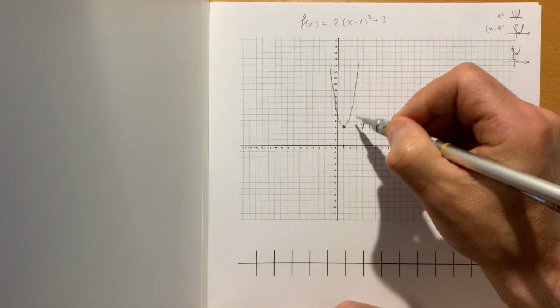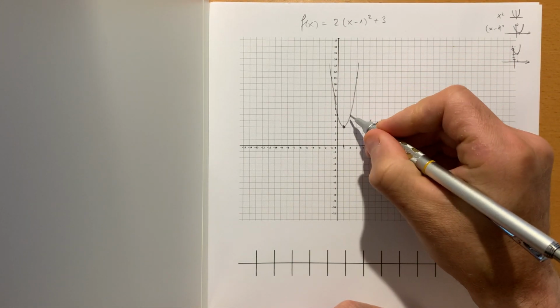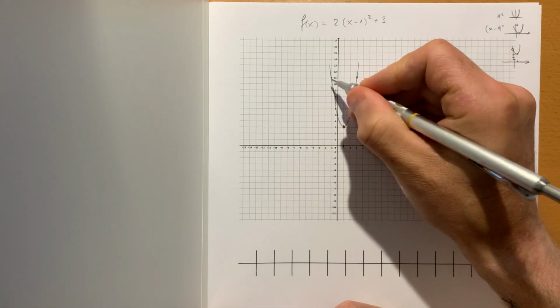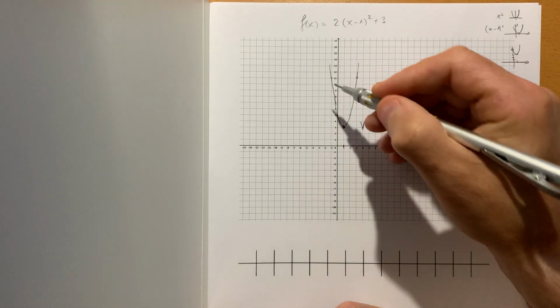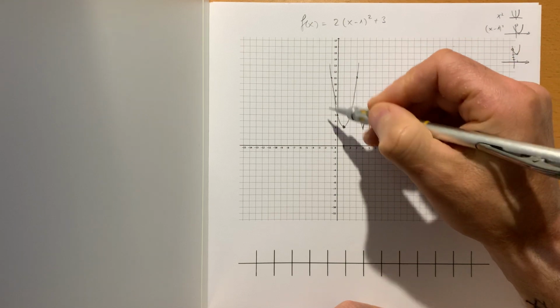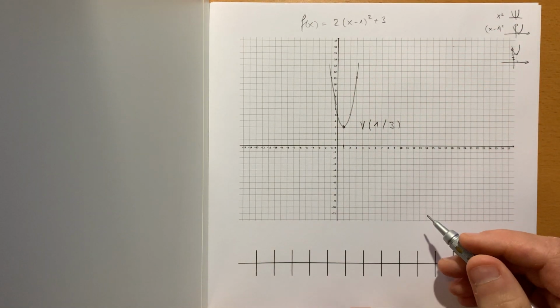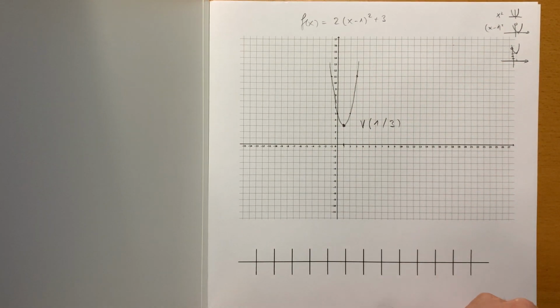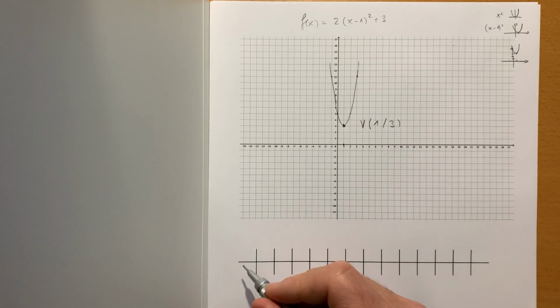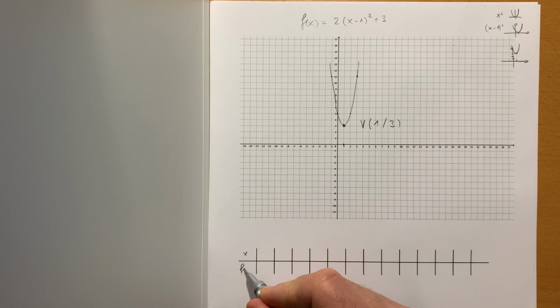But this is a very accurate sketch where I plotted 5 points, and I tried to fit my graph through these points. Well, you could have done it with a table, x and f of x.